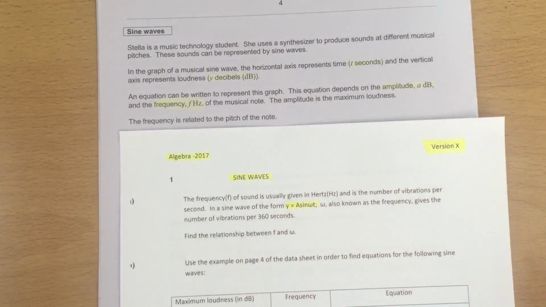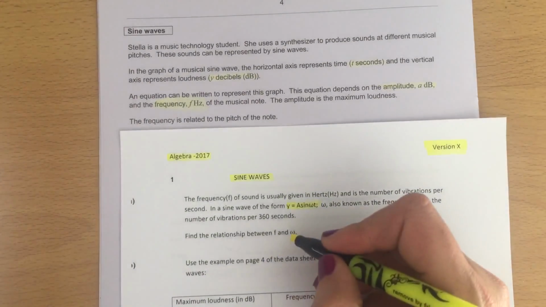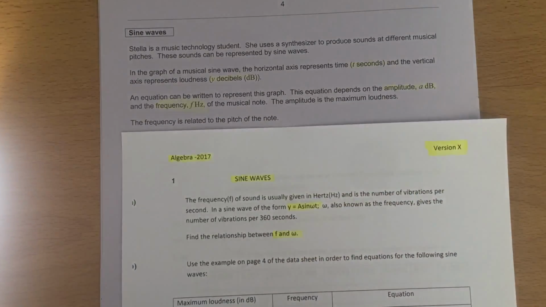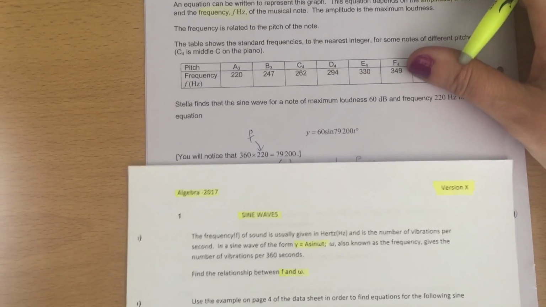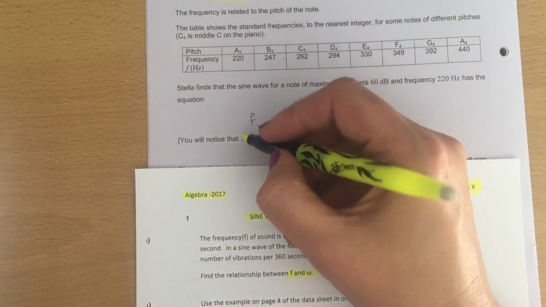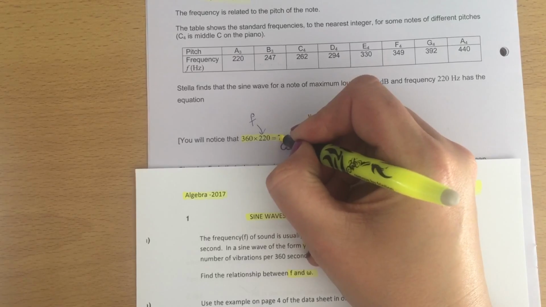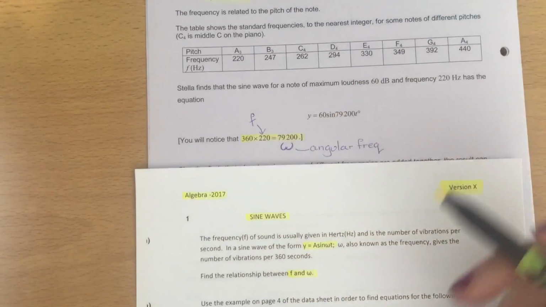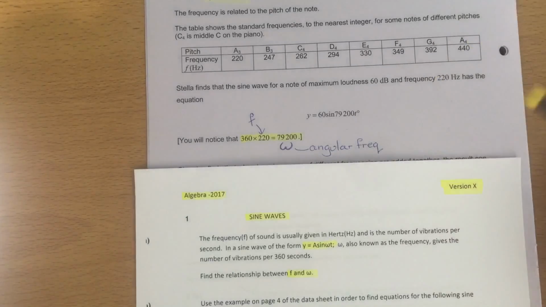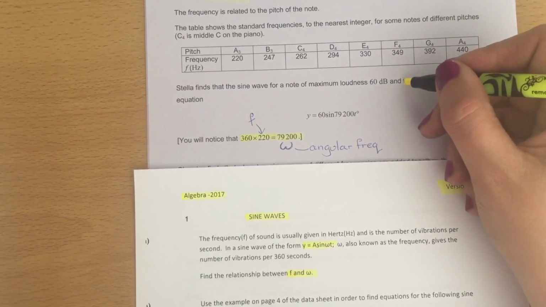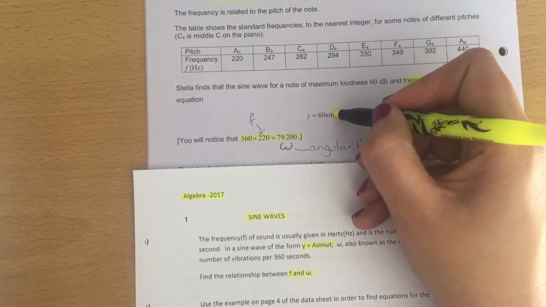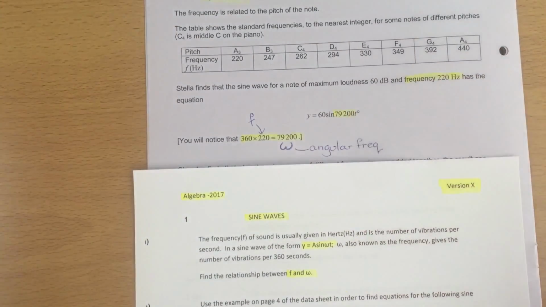But what we do have is a request to find the relationship between F and W. Now, if we look on the datasheet, we are given the information that 360 times by the frequency, which we're told here, equals this value in the equation.